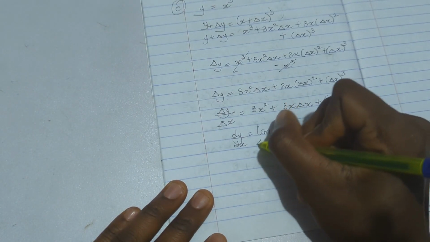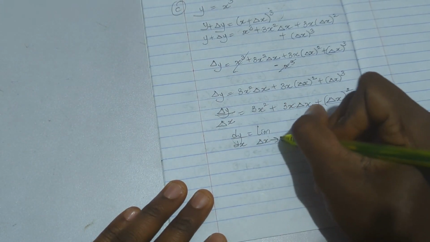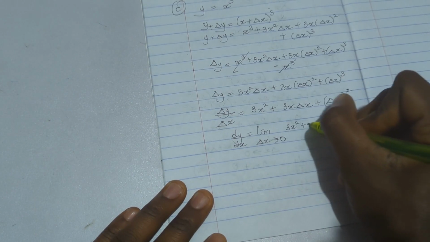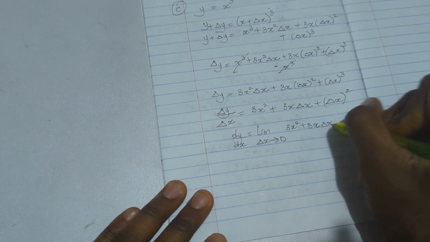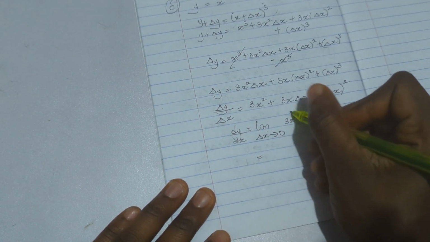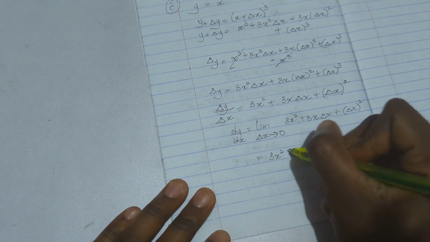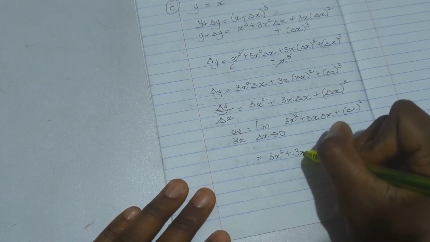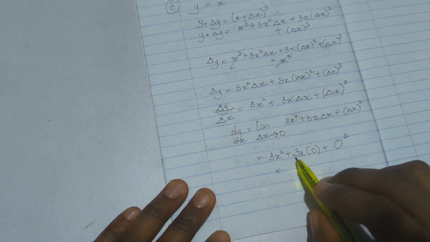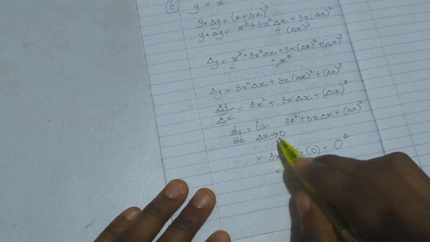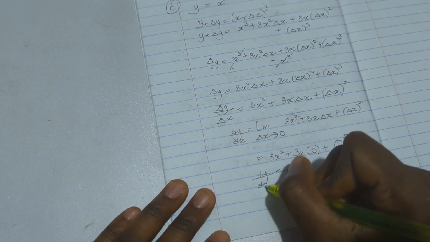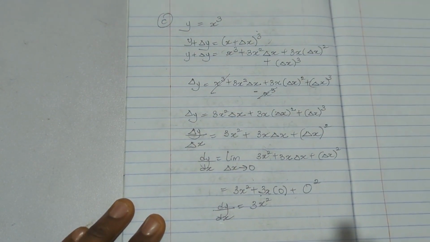So you take the limit of delta x as it tends towards 0 of the function, and that's going to be 3x squared plus 3x delta x plus (delta x) all squared. So that's going to be what? We are left with 3x squared here. Plus 3x open bracket 0. This is 0 squared, so this is going to be 0 and this is 0. So that means we are finally left with what? 3x squared, and that is our dy/dx.